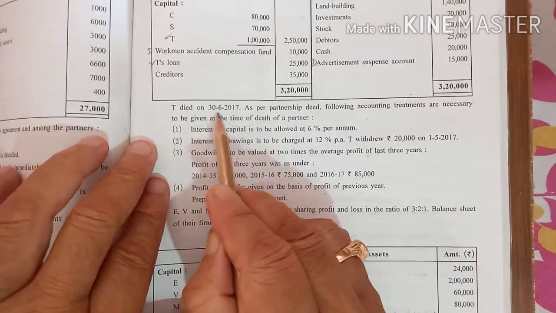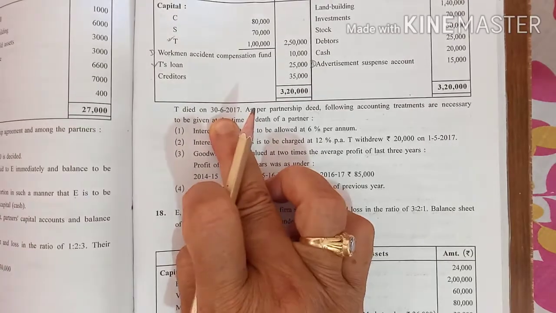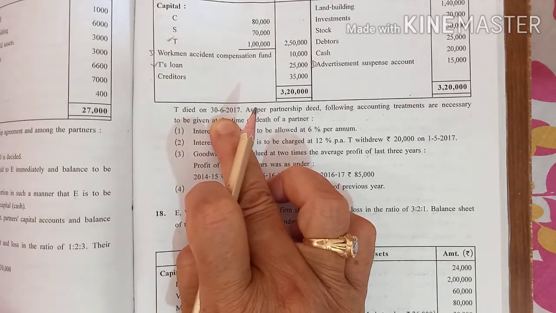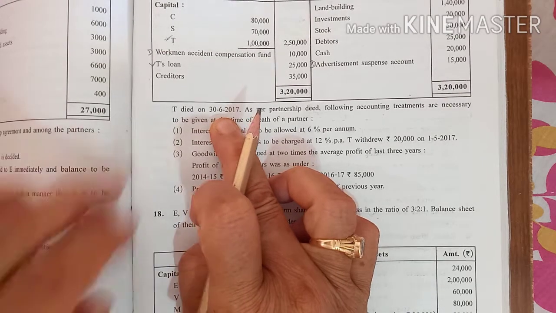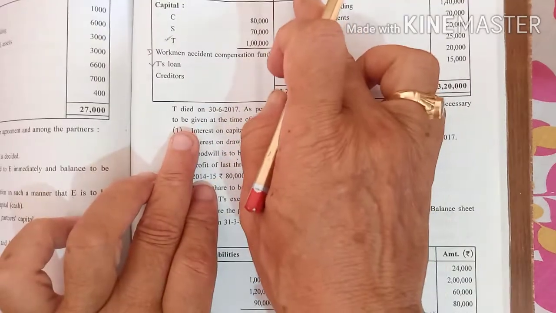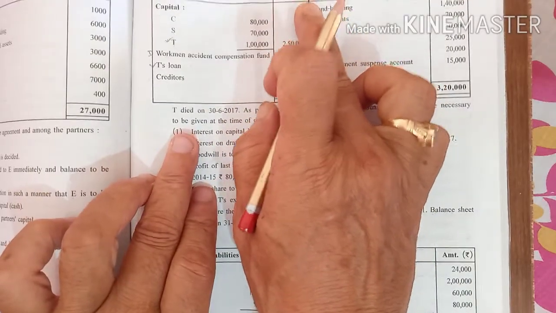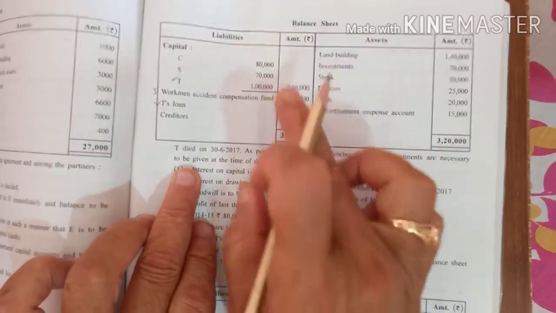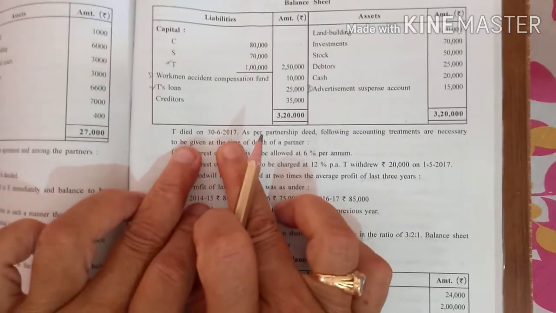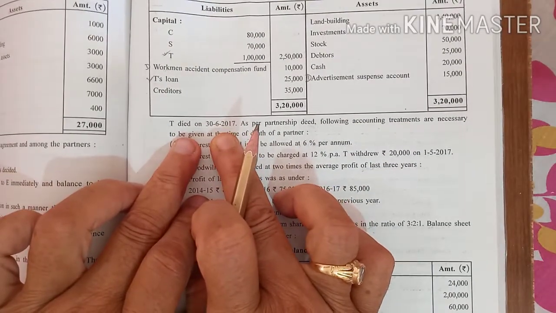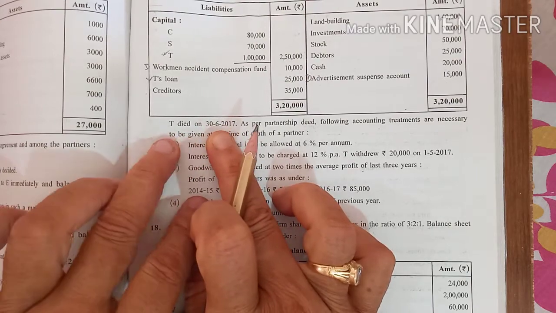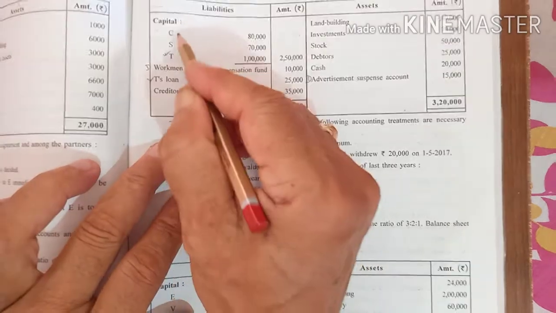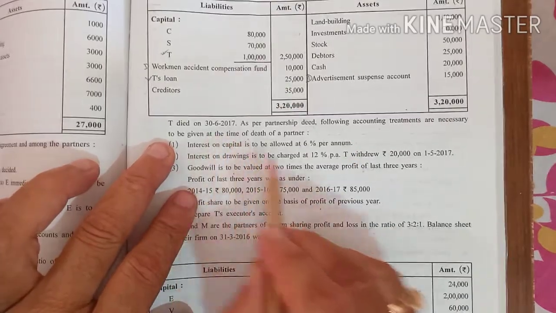T died on 30th June. 30th June means April, May, June. So after 3 months he died. And this balance sheet is given up to 31st March. This is 31st March. April, May, June. So during this current year, your current year is 17-18. In the current year 17-18, for April, May, June, 3 months he was with C and S. After 3 months he died.